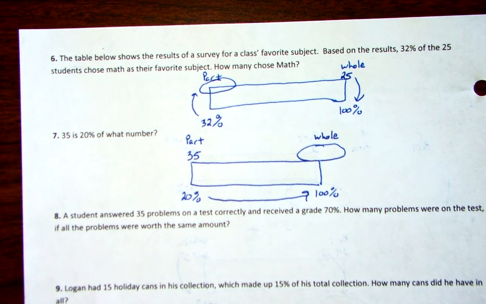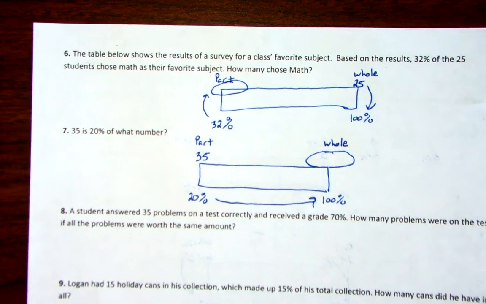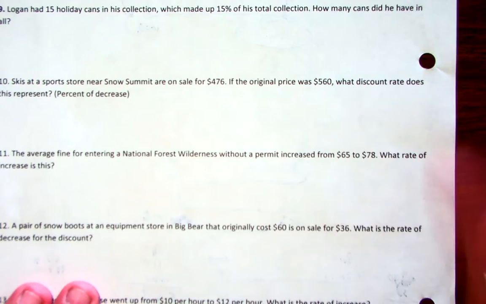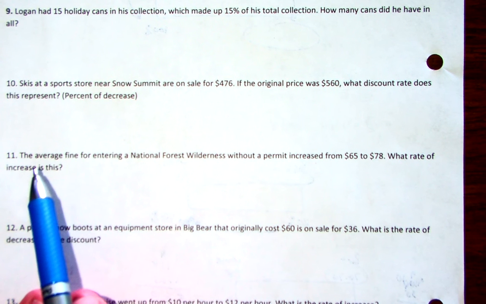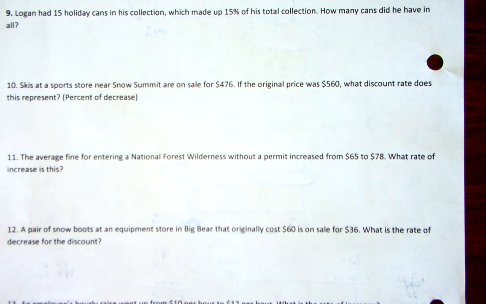Okay, pre-AP, I'm going to let you try. Actually, you know what? I'm going to do number 11 really fast for pre-AP. So if you're in regulars, you can go ahead and turn off this video. Okay, pre-AP. Look at number 11. The average fine for entering a national forest wilderness without a permit increased from $65 to $78. What rate of increase is this?